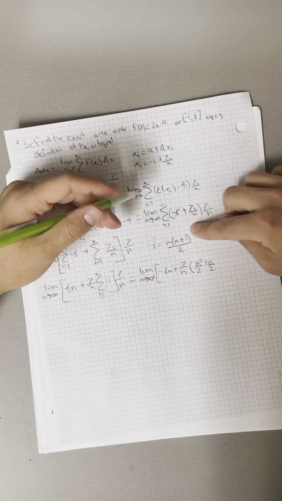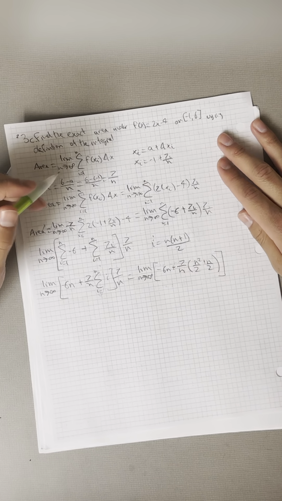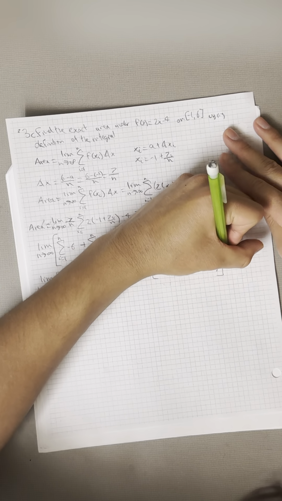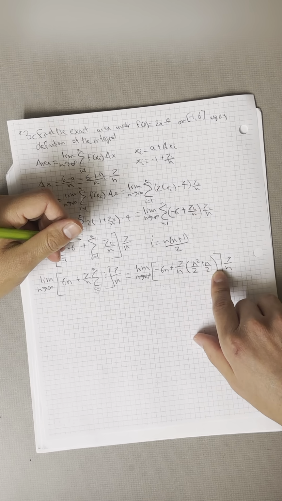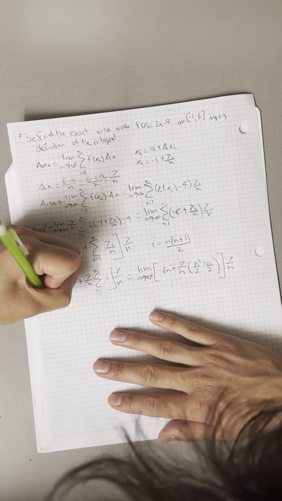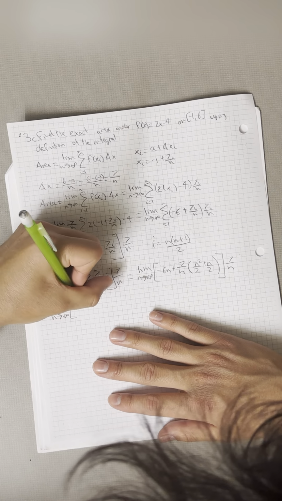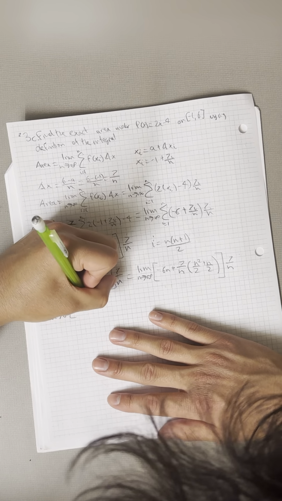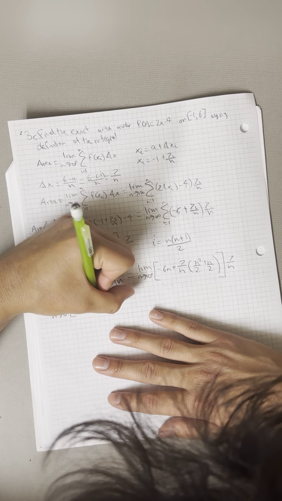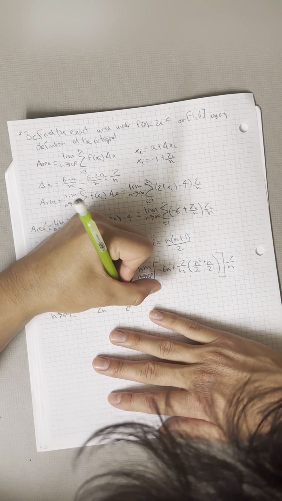I just distribute the n. n squared plus n over 2. And I'm going to distribute the n to both of these terms. Let's see what we get. That is -6n plus 7n squared over 2n plus 7n over 2n.